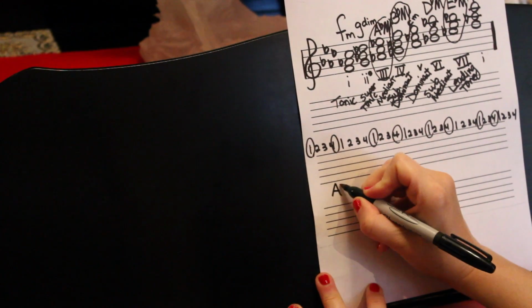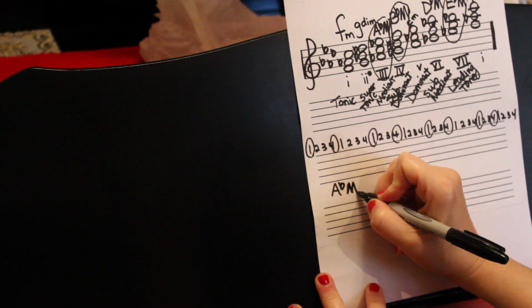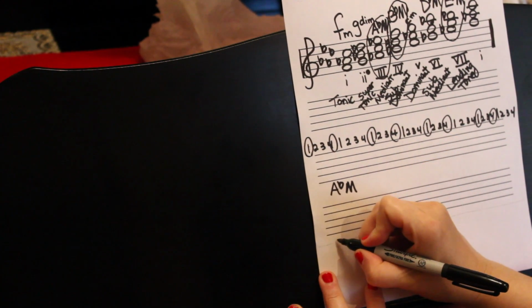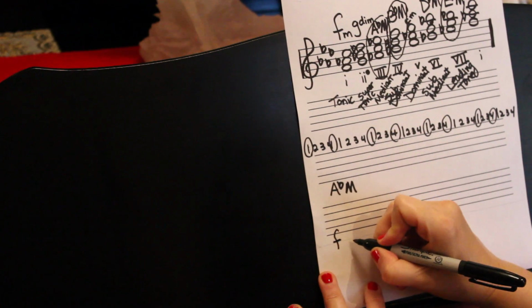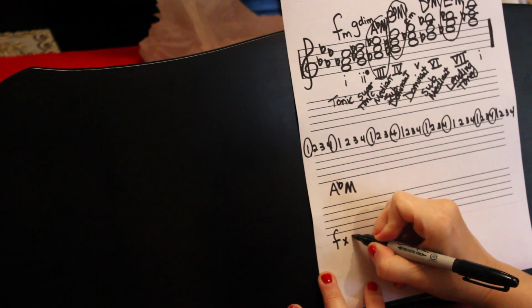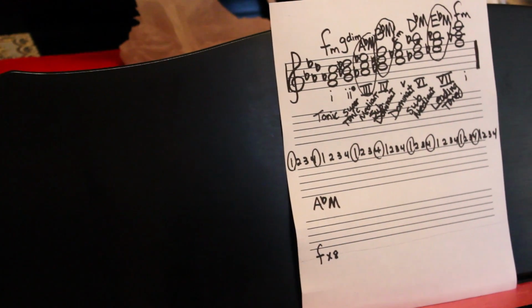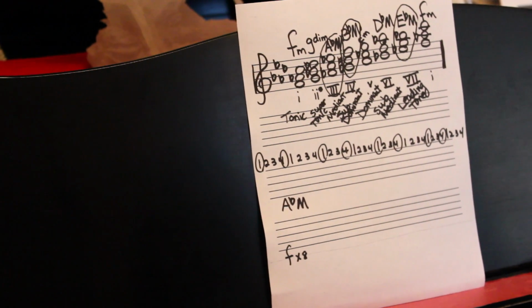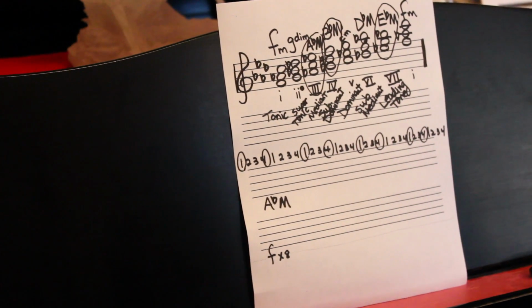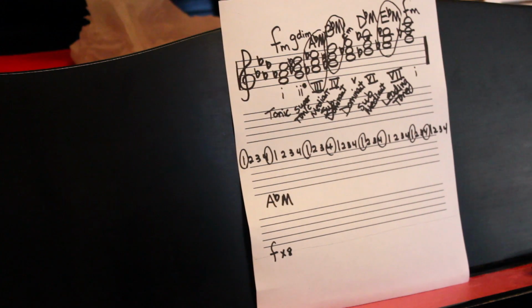So I'll put here, we're doing the A flat major chord, and the left hand is going to play an F octave 8 times. And here it is, A flat, C, and E flat. So you're going to play that 8 times with the left hand octave F. 1, 2, 3, 4, 5, 6, 7, 8.